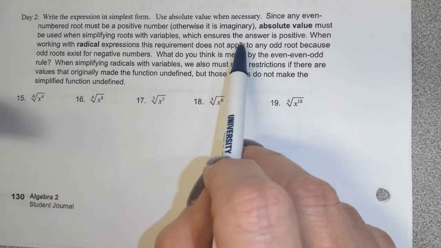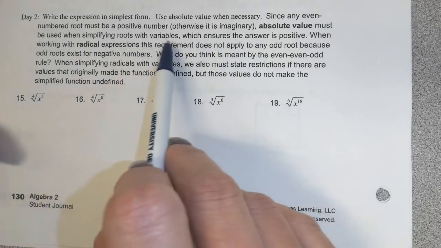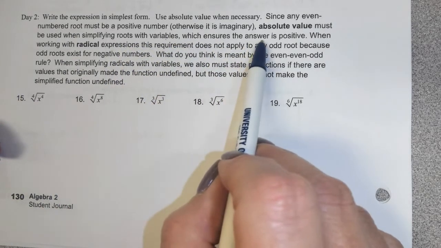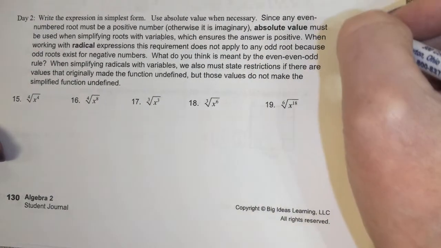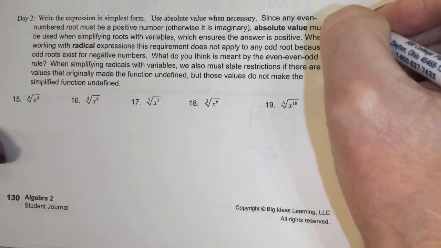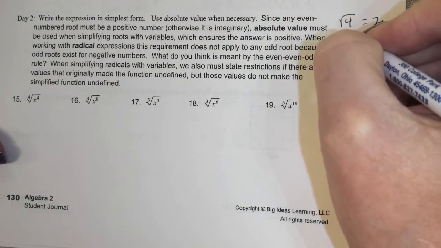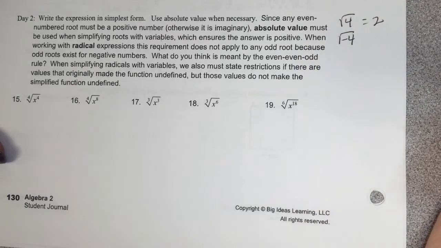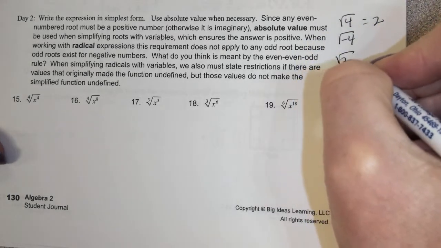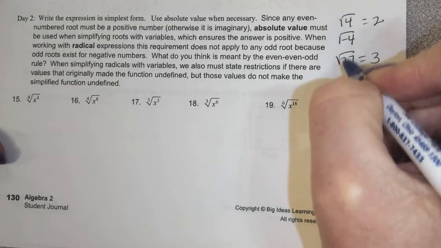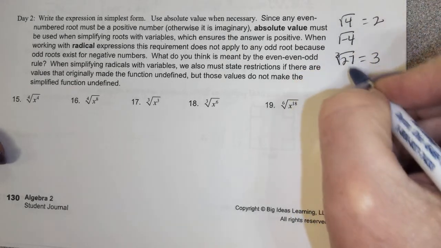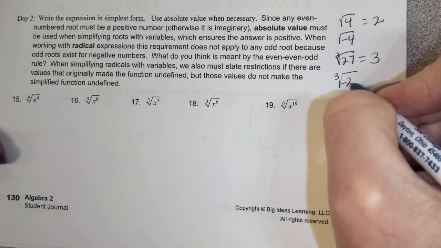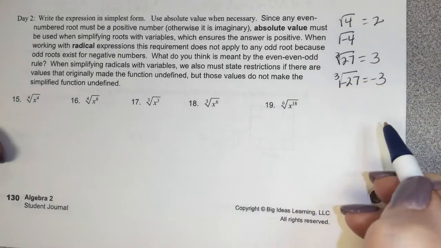And the reason is because if we're taking an even root, we know that the answer has to be positive. For example, if I take the square root of 4, that's 2. The square root of negative 4, I can't even do, it's imaginary. The cube root of 27, that's 3. The cube root of negative 27, that's negative 3.